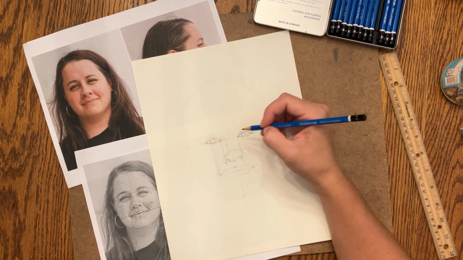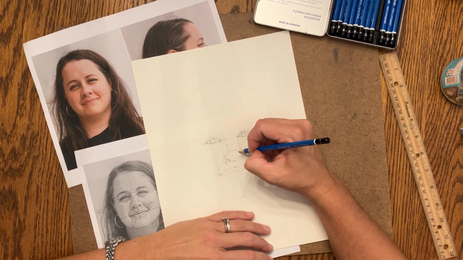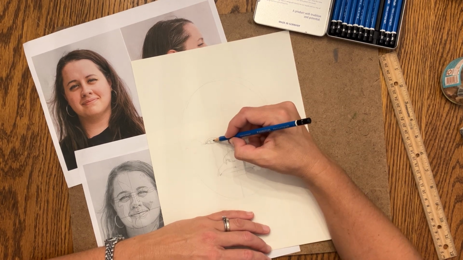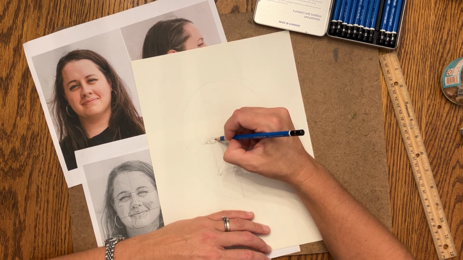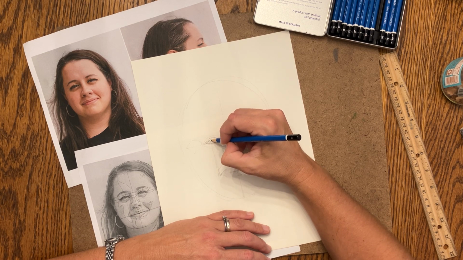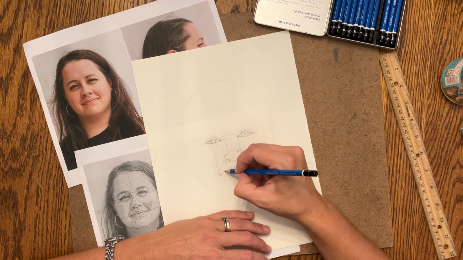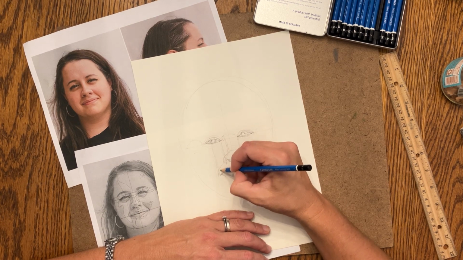Okay. Let's see. Might want to go a little bit further over because I have her mouth. Let's see, either I have the mouth too wide.